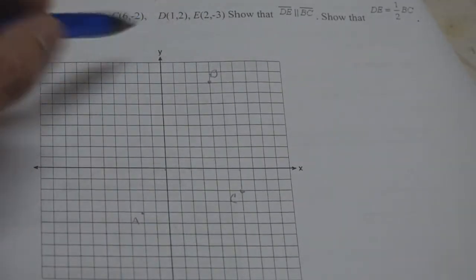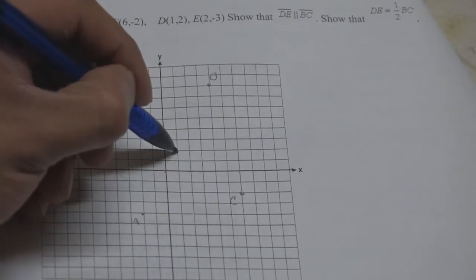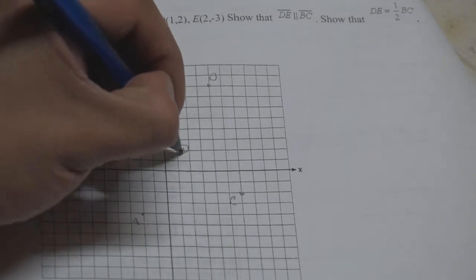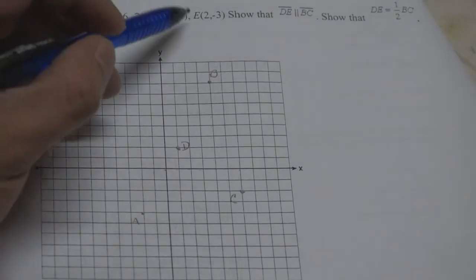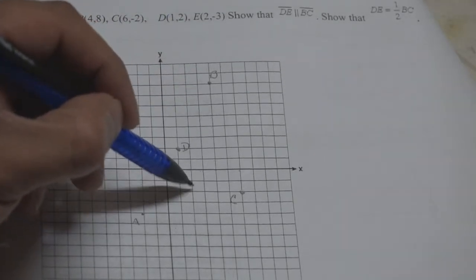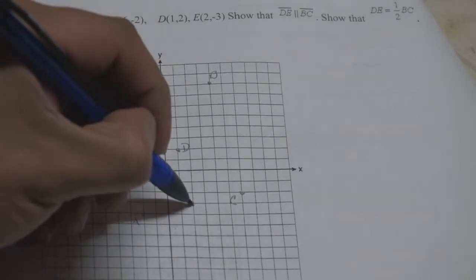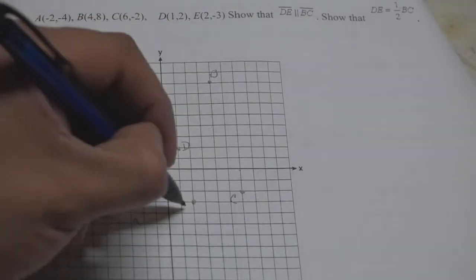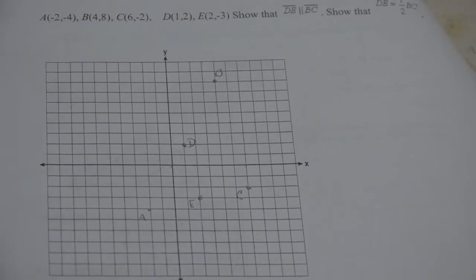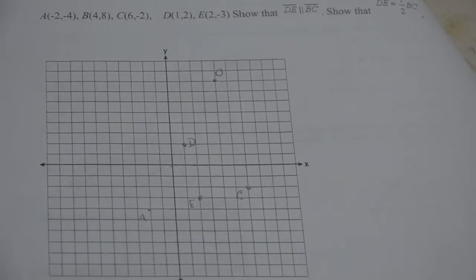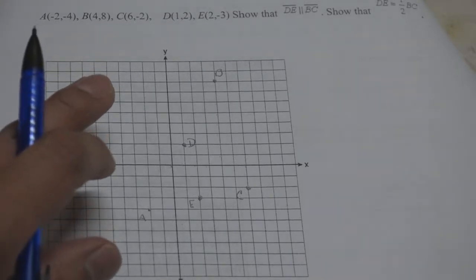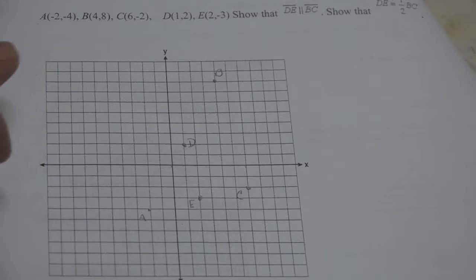Next point is D, (1, 2). 1, 2, right here. And that is D. Last but not least, point E, (2, -3). 2, -3. 1, 2, 3. That's going to be point E. So what am I supposed to do now? I have no idea. Let me see. A, B, C, D, E. 1, 2, 3, 4, 5 points.